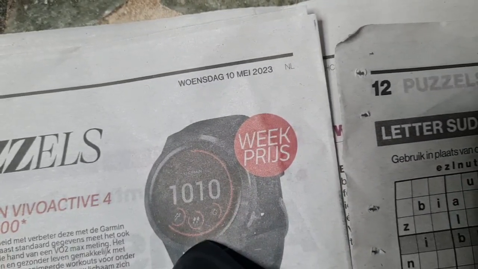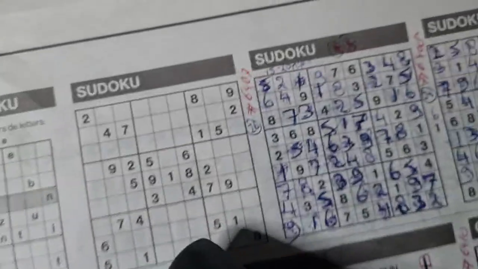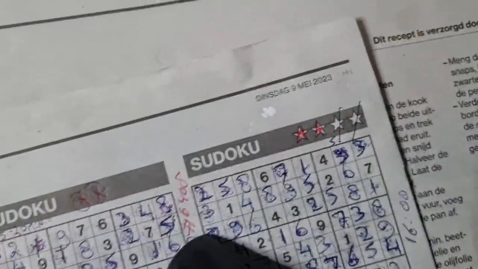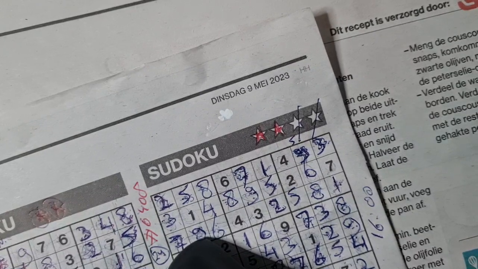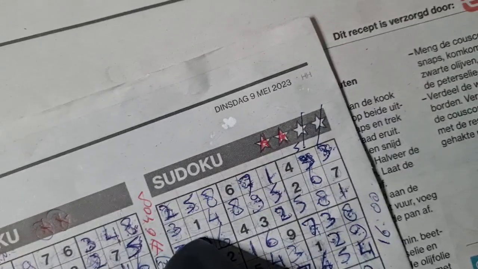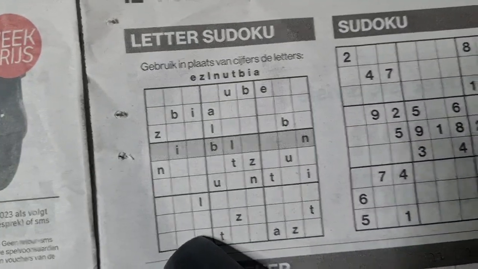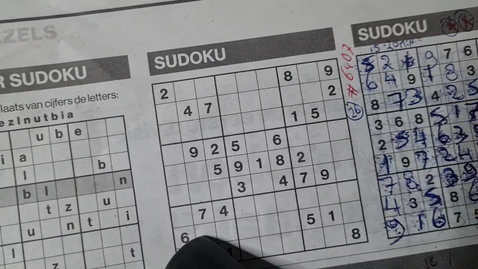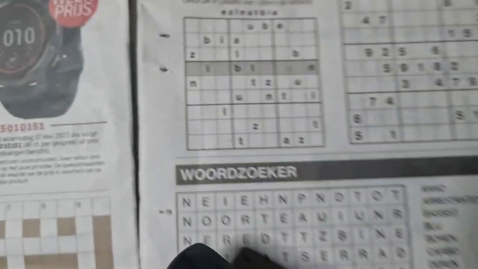Told you earlier, there are no extra puzzles, no additional ones in today's newspaper. No, it's the additional of the edition of May the 9th, Tuesday, May the 9th. The newspaper of yesterday, yes. And I have three puzzles left. We have the letter Sudoku, the Sudoku with 0 stars, and the tectonic with 1 star. Let me start with the first one.